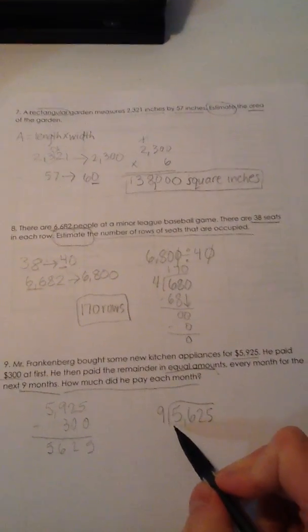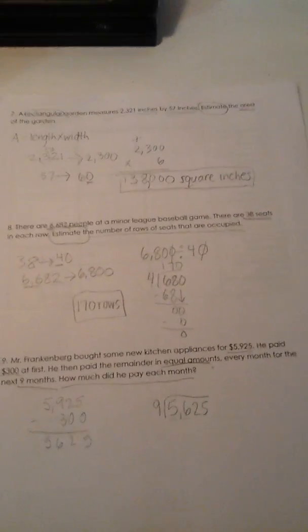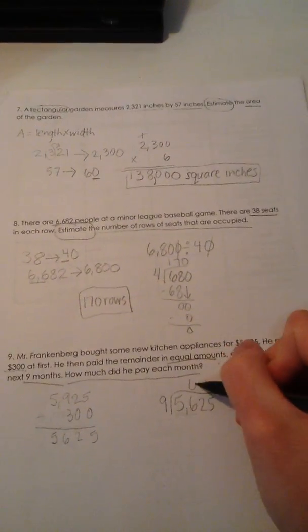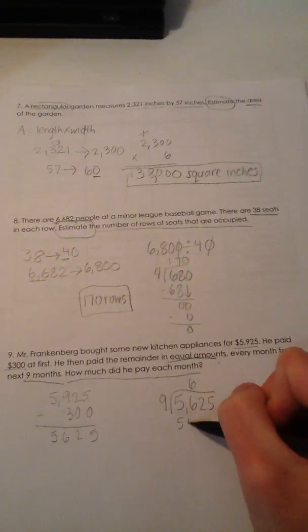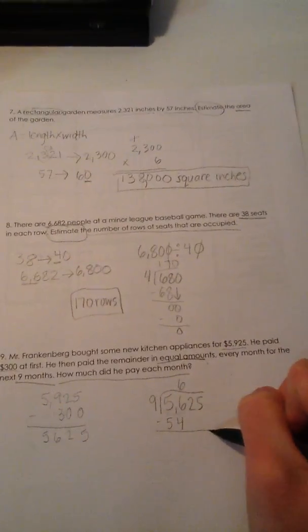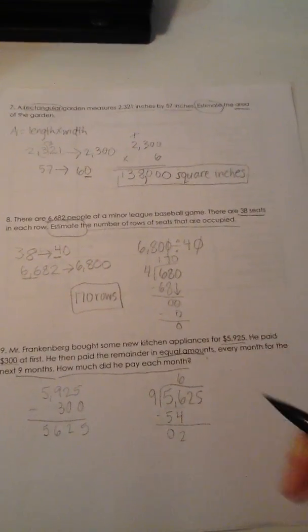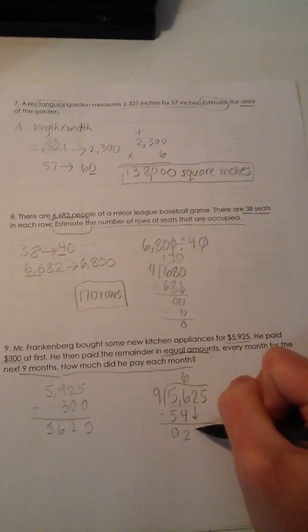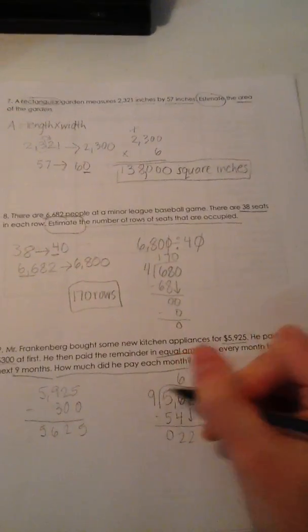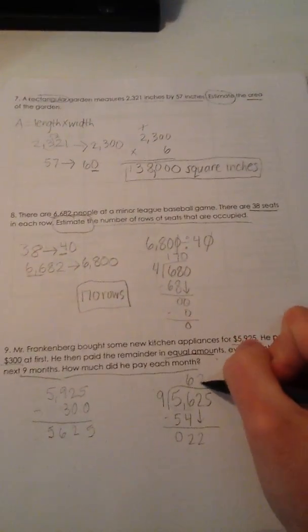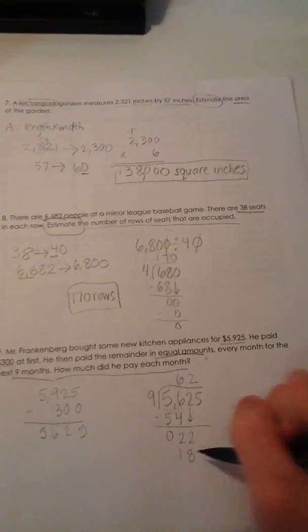So we can start by looking at 56. 56 divided by 9 is equal to 6. 6 times 9 is 54. We subtract. 6 minus 4 is 2. 5 minus 5 is 0. We're going to bring down the 2. 22 divided by 9 is equal to 2. 2 times 9 is 18.